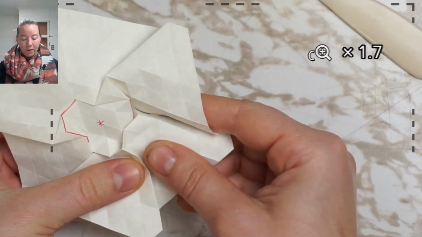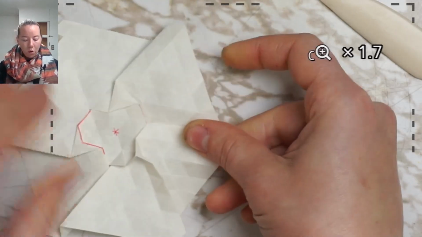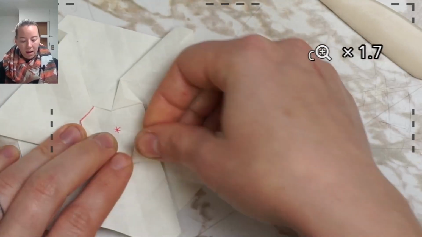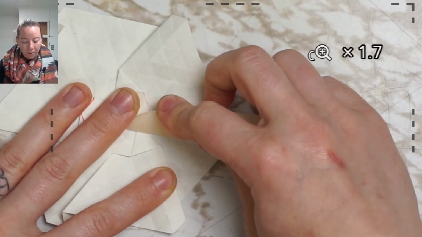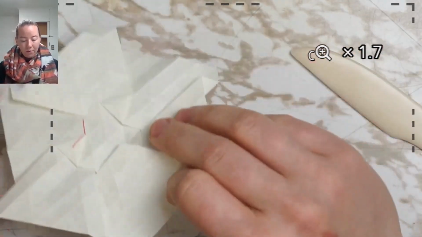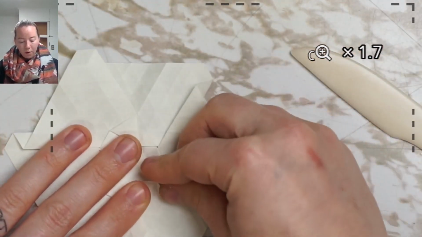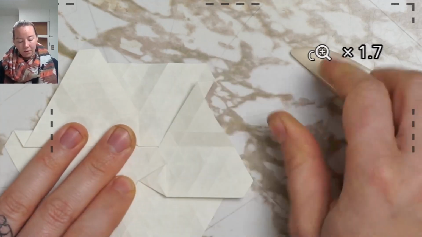Once that three-way intersection is in place, we can go ahead and squash our triangle twist, lay down our triangle wrap, and flip our paper over, open the triangle wrap, and squash it.